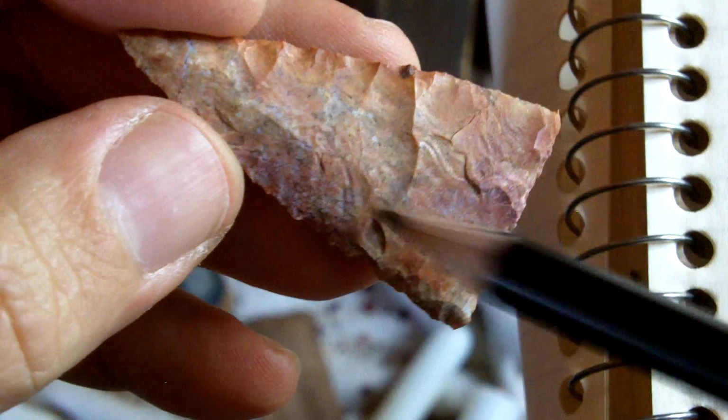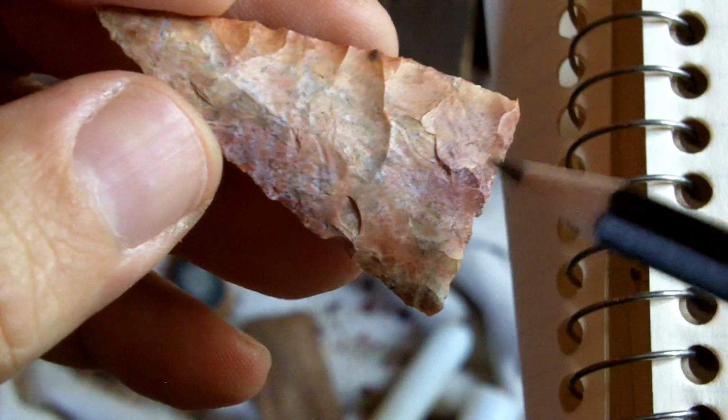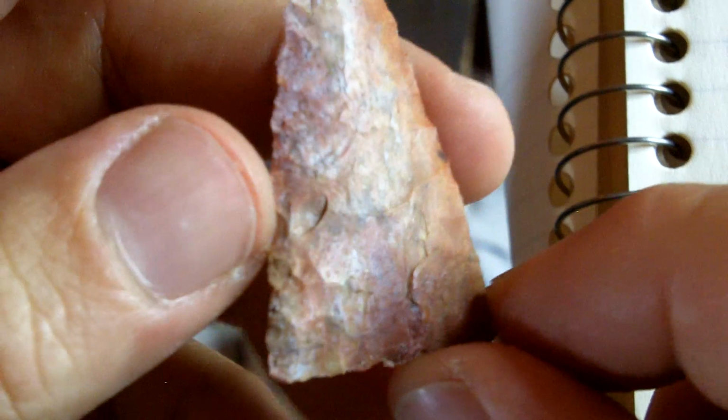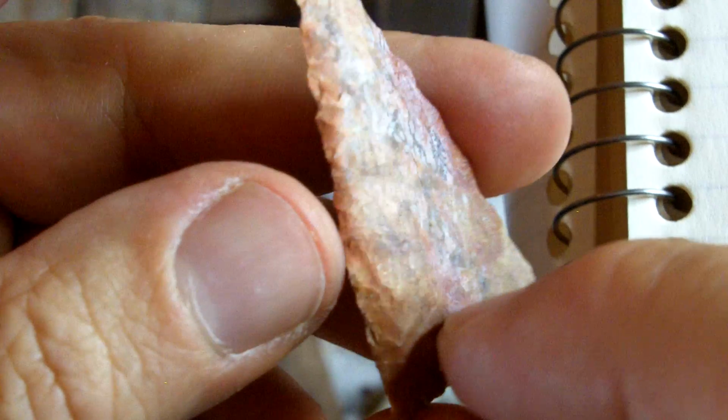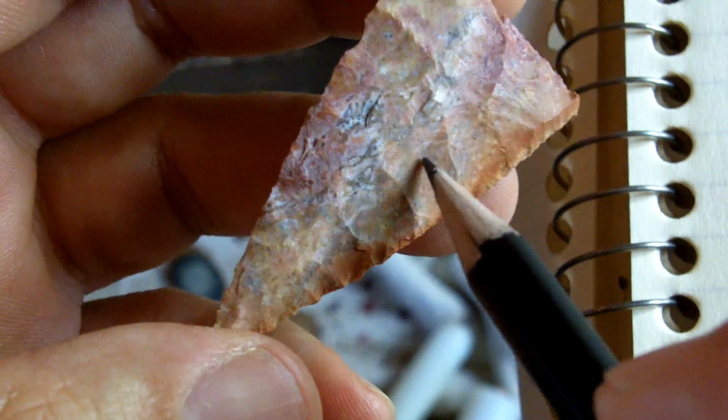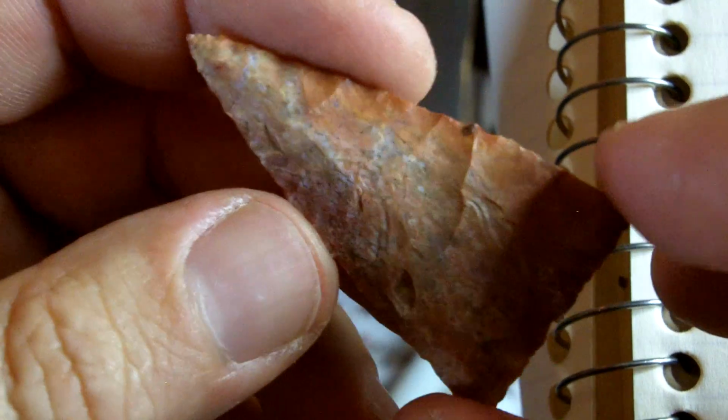Like, it was a flake, a chunk, and it's almost impossible to tell what the original object was, if it was a flake or a nodule or a chunk. But the point is, in order for me to describe exactly how this is made, I've got to start from the very beginning.